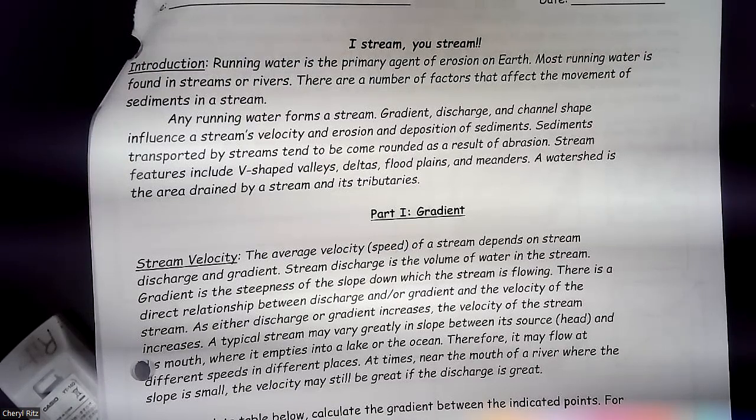So the average velocity or speed of a stream depends on stream discharge and gradient. Stream discharge is the amount of water in a stream. Gradient is the steepness of the slope down which the stream is flowing. There is a direct relationship between the discharge and or gradient and the velocity of a stream. As either discharge or gradient increase, the velocity of the stream increases.